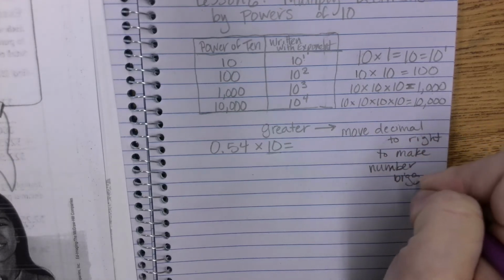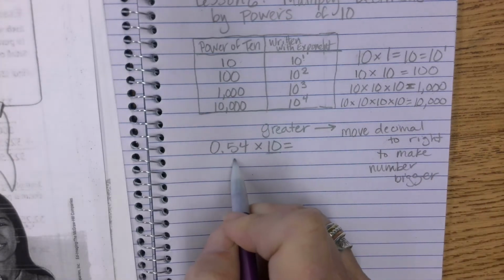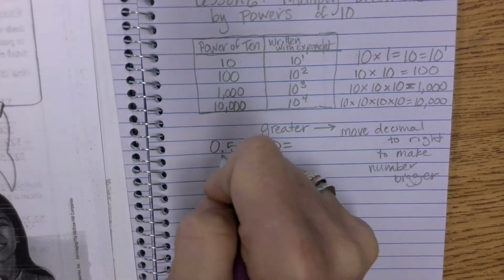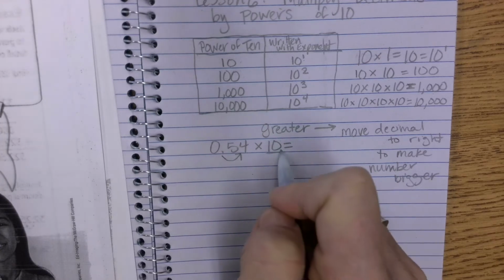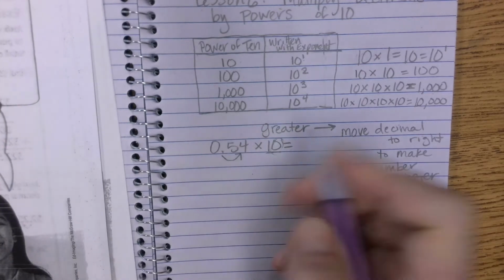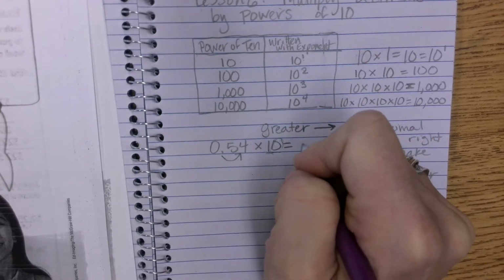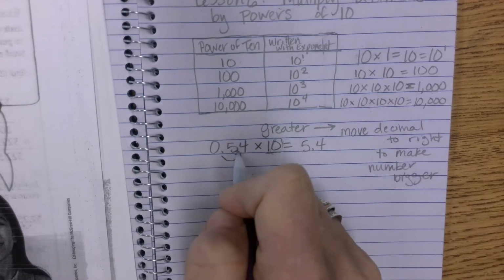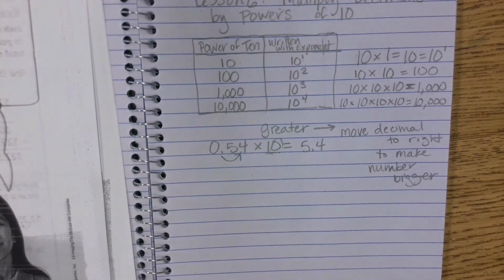Okay, so in this case then, if I'm trying to make 54 hundredths bigger, I would move the decimal over one time because there's 1 zero here. So then my answer would be 5.4 because I just moved the decimal over there. Okay, let's try another one.